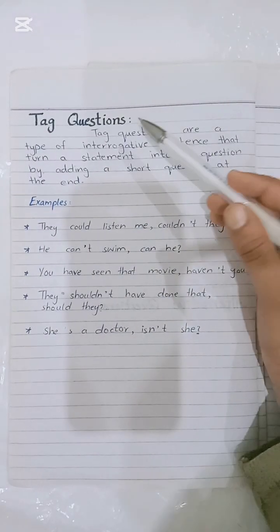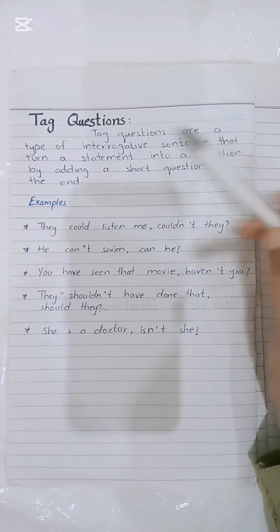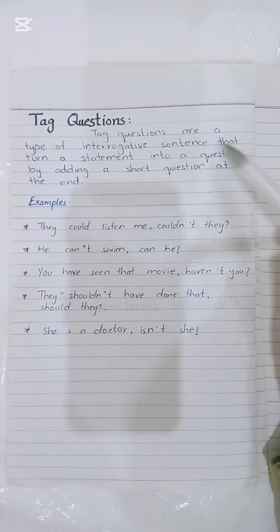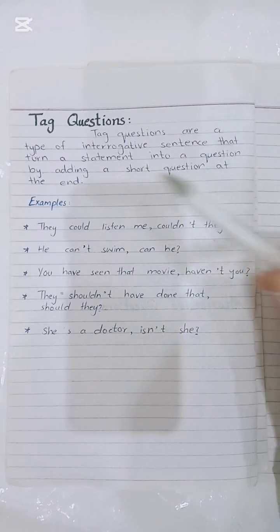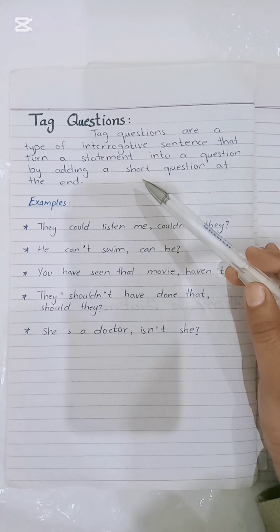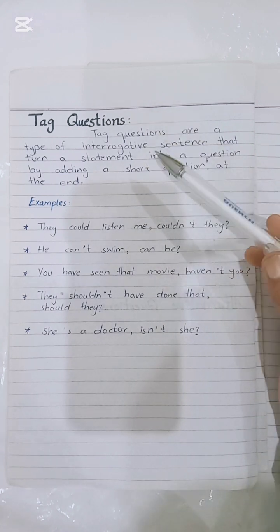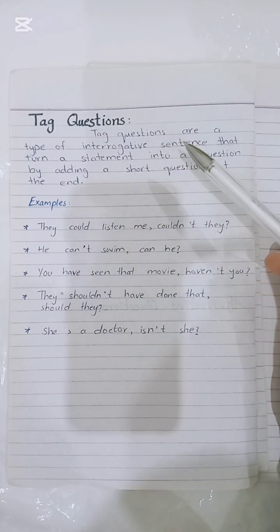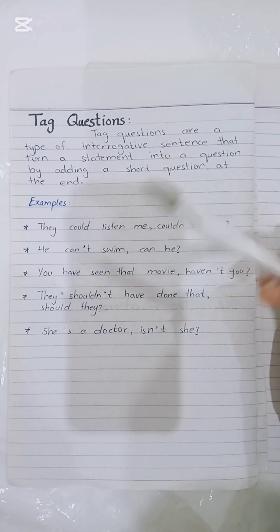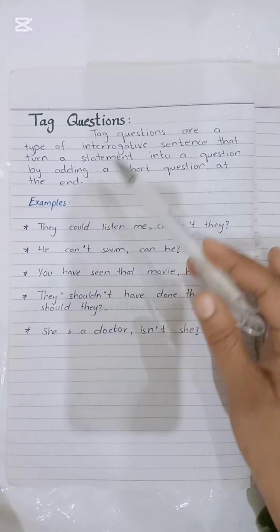The next type of interrogative sentences is tag questions. Tag questions are a type of interrogative sentence. They turn a statement into a question by adding a short question at the end. In simple words, a tag question is just a phrase added at the end of a sentence or a statement used for the confirmation or clarification of something. Here are the examples of tag questions.